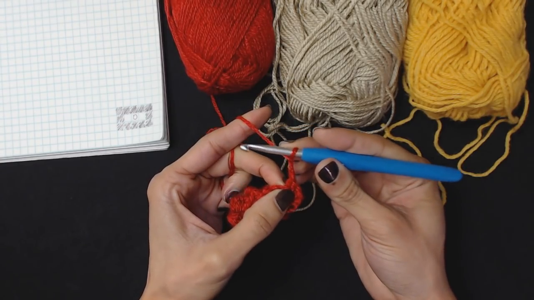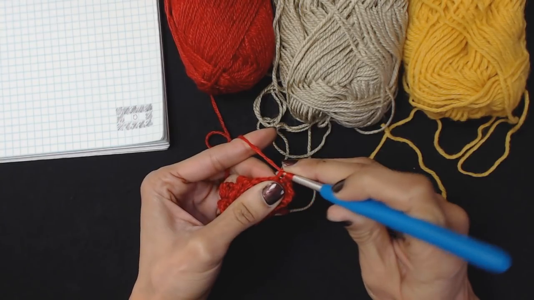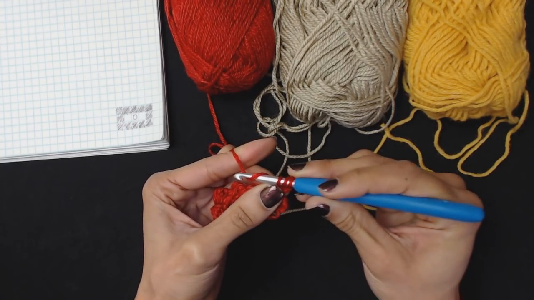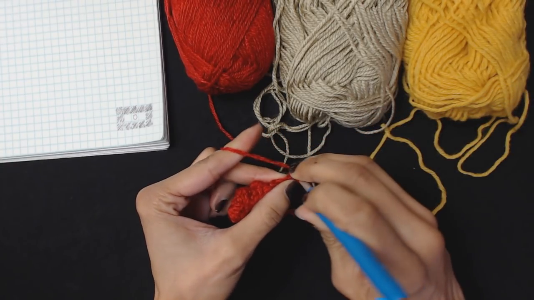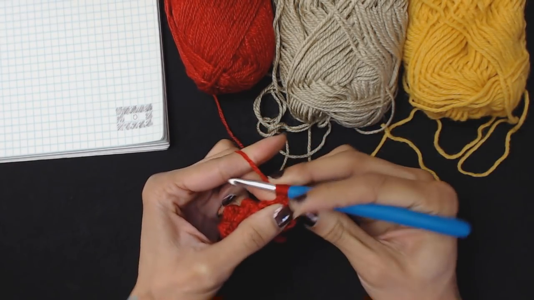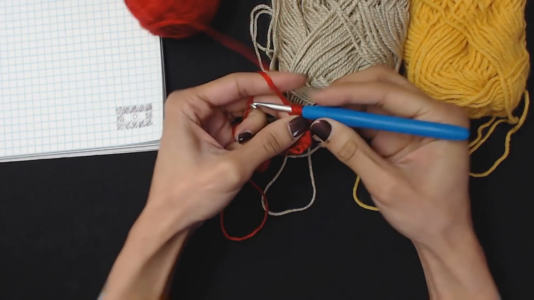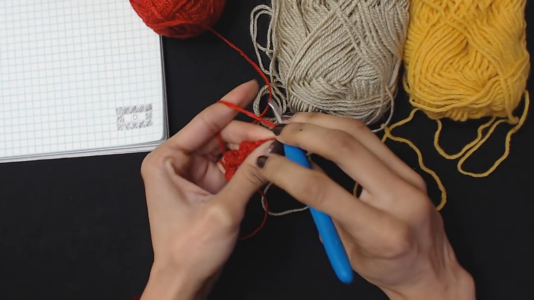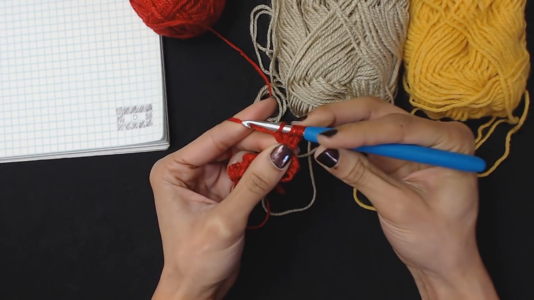So to do the bobble stitch, that was yarn over, insert into that first stitch, pull up a loop, yarn over, pull through 2. Yarn over, go into that same stitch, pull up a loop, yarn over, pull through 2. Yarn over, same stitch, pull up a loop, yarn over, and pull through 2.